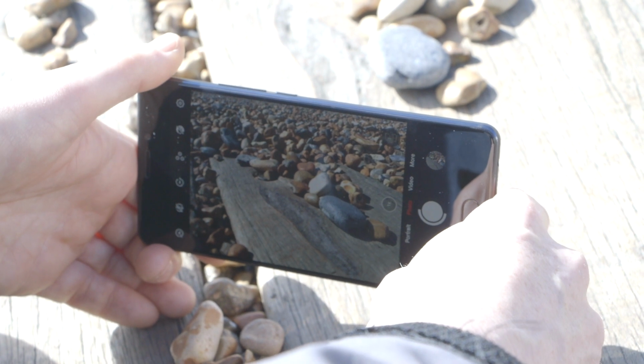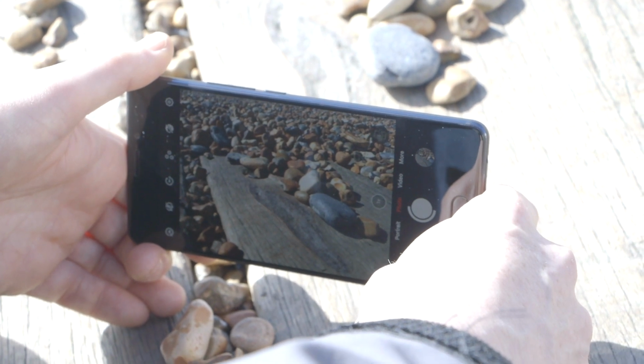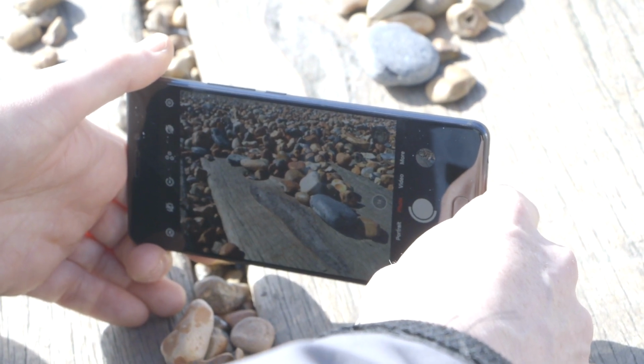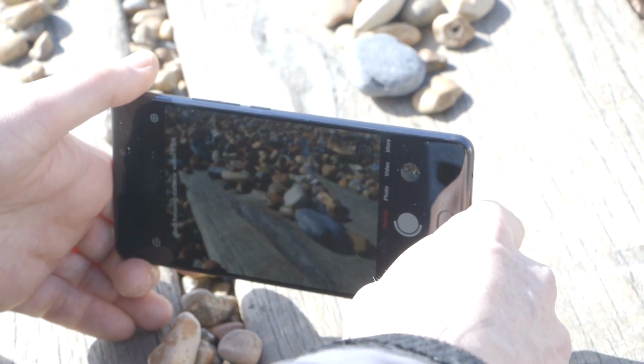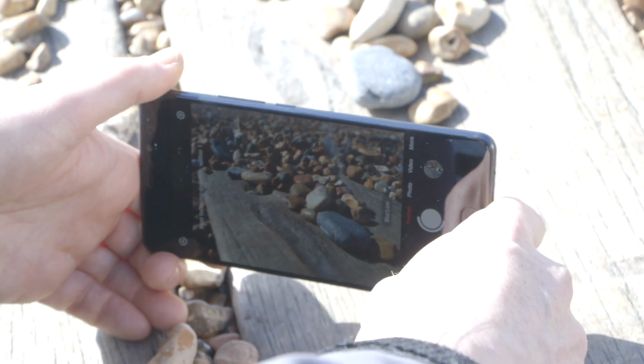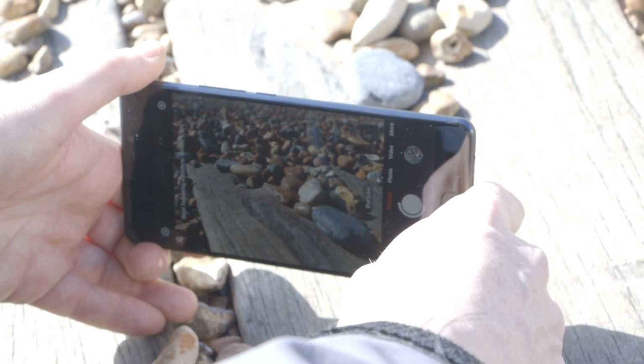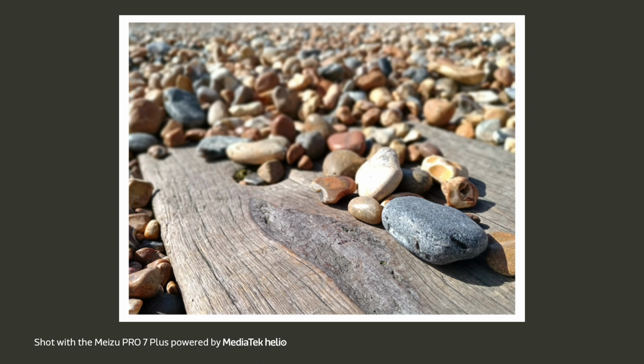Some phones have got an additional portrait mode that can achieve an even shallower depth of field effect. Sure, it's meant for taking pictures of people, but it can also work well in a macro environment like this. So if I switch to the portrait mode on this model, you can see that the background is even more blurred and it's giving me more of that effect that I want.